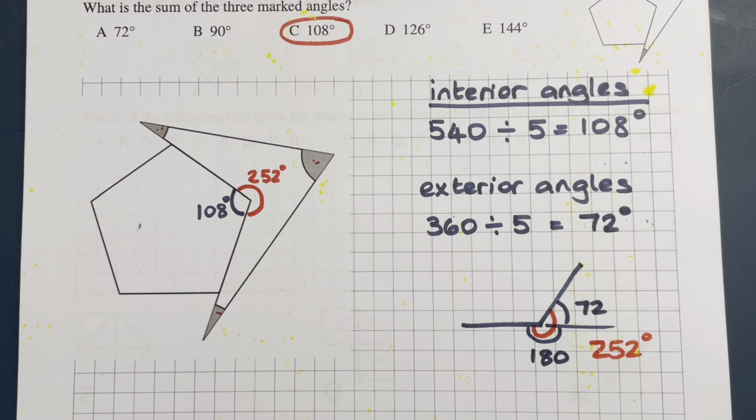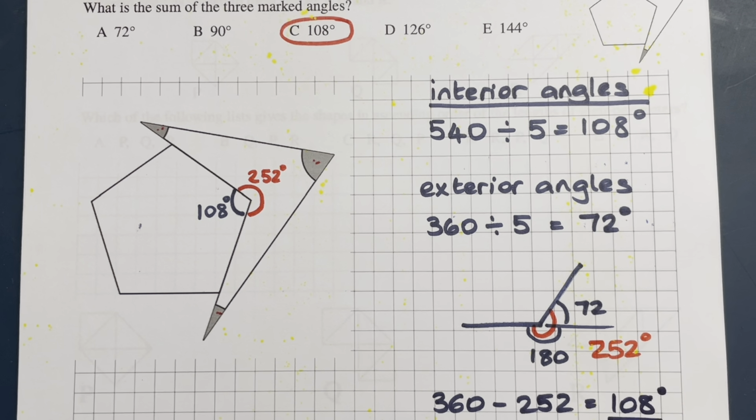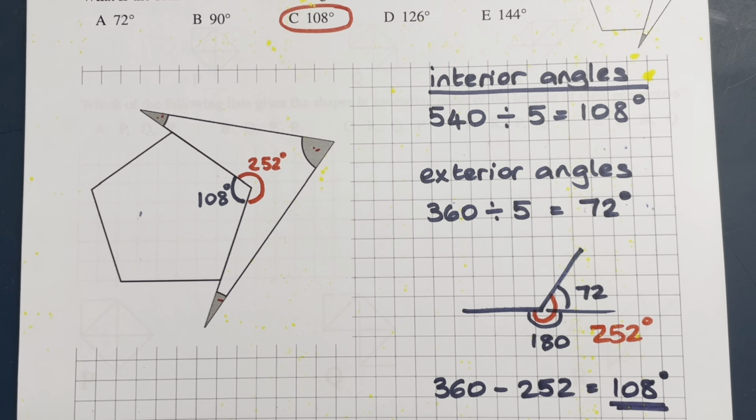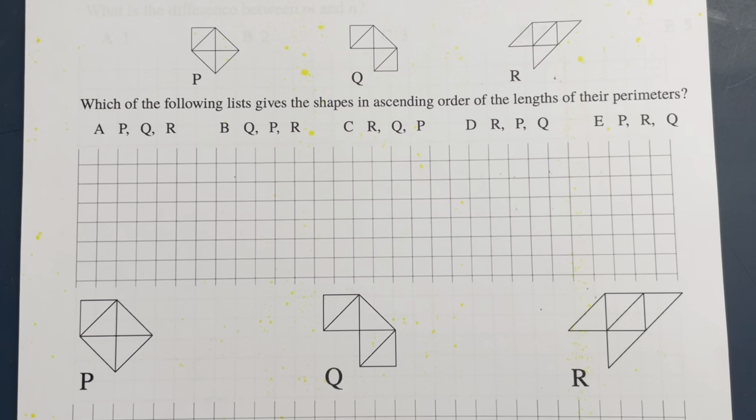And again, all I need to now do is 360 subtract my 252, and that is going to give me the sum of the three shaded angles, which is 108. Question 22, C, 108 degrees.